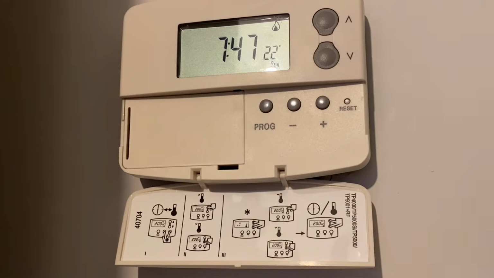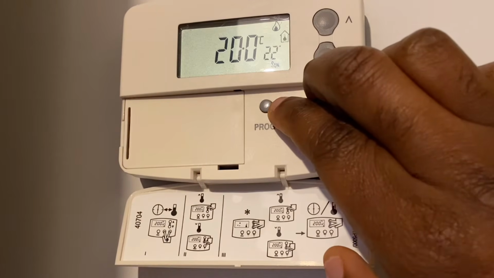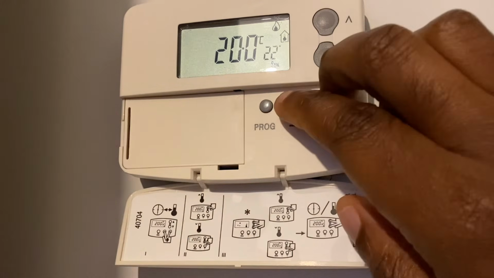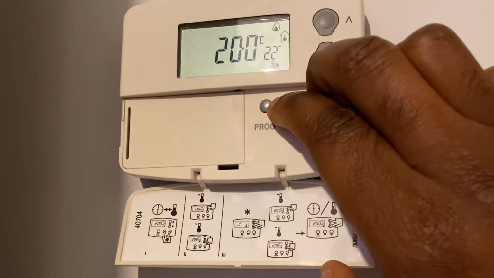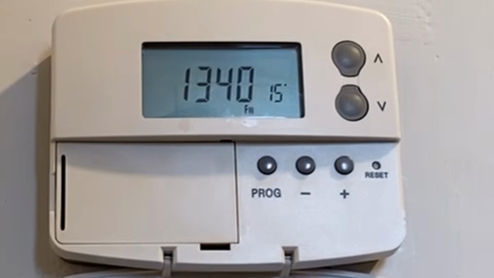Like I said previously, pressing the minus and plus button reveals that the actual room temperature is about 20 degrees centigrade and that it's nowhere near the target temperature of 22 degrees centigrade. That means the heating is still heating up, okay, to reach about 22 degrees centigrade at 4:47 a.m.